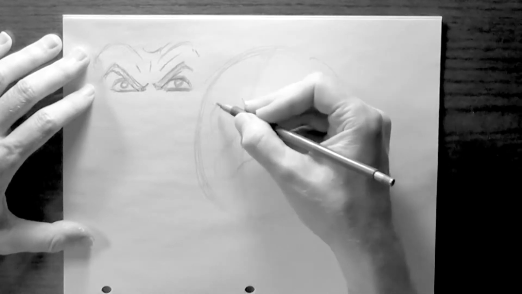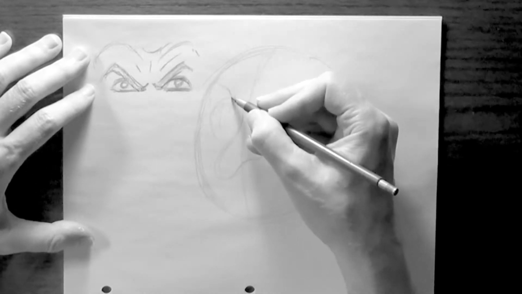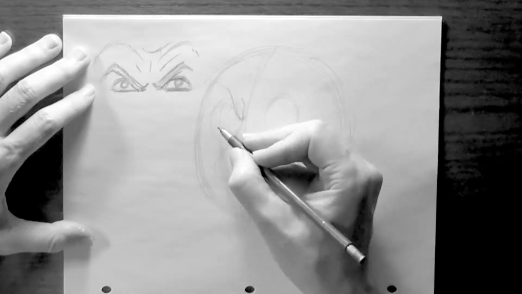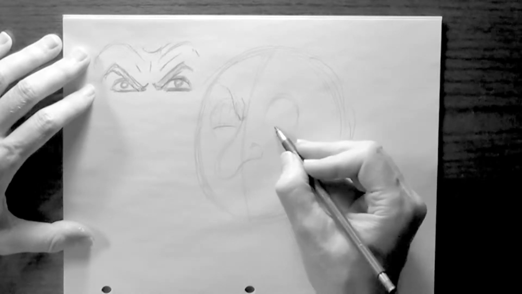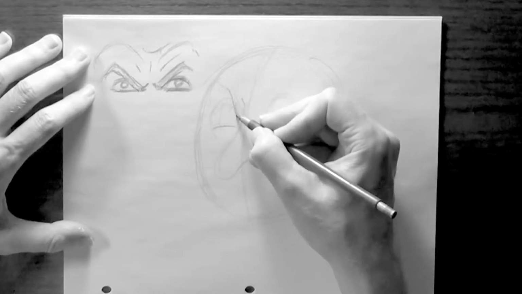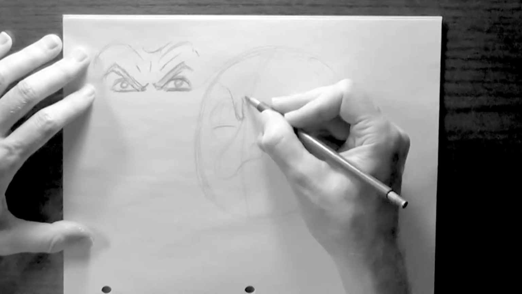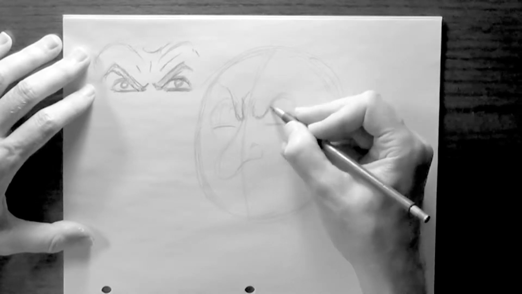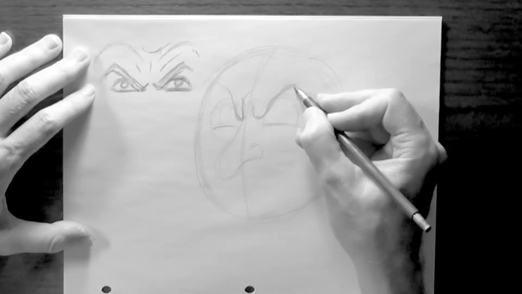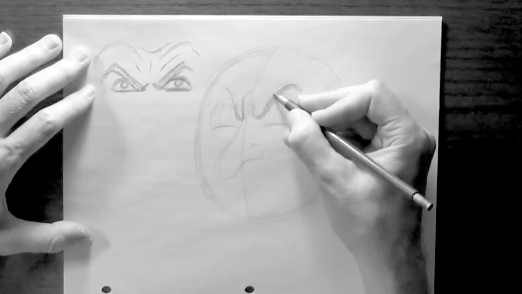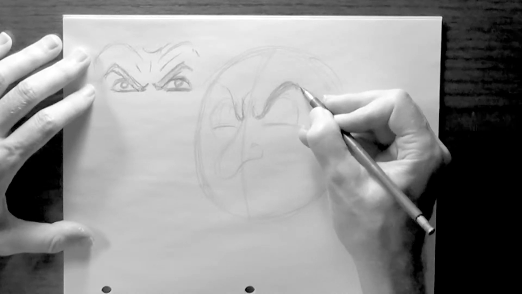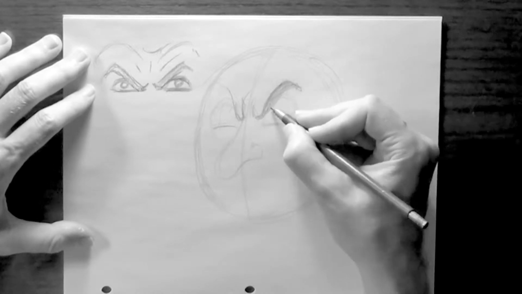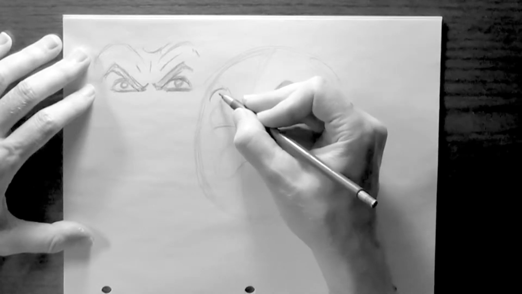So, we're going to draw this guy angry. Like I said, you drop the eyebrows all the way down, as far as you can get it in this cartoon world, to the base of the eyes. We'll make him a man, so since we're doing exaggeration, exaggerate thick eyebrows.